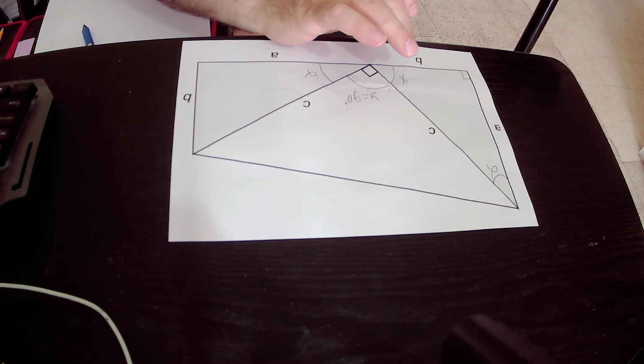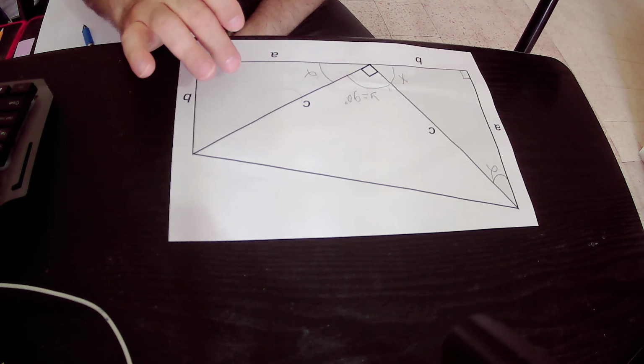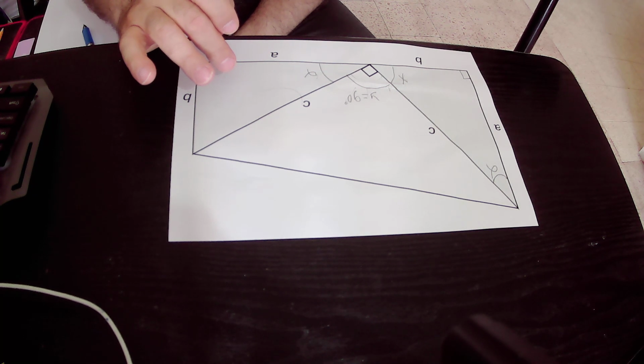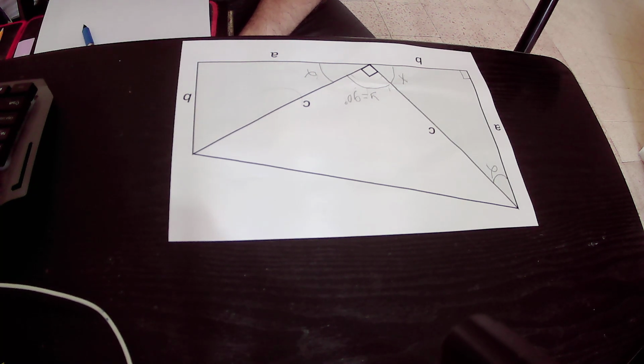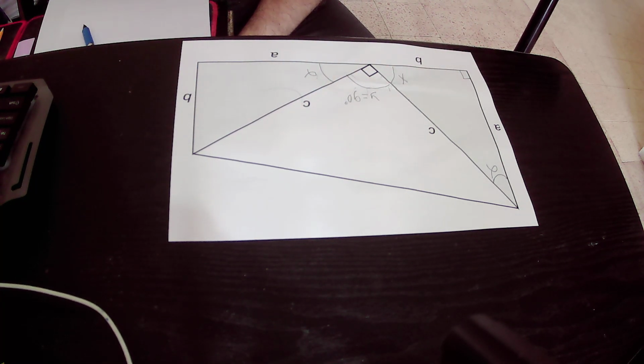So the area of the trapeze equals the area of the right triangle plus the area of the middle triangle plus the area of the left triangle. The sum of the triangles' areas is actually the area of the trapeze, because the trapeze is composed of three triangles, and the sum of its areas is actually the area of the trapeze. So we will calculate the areas of the three triangles.